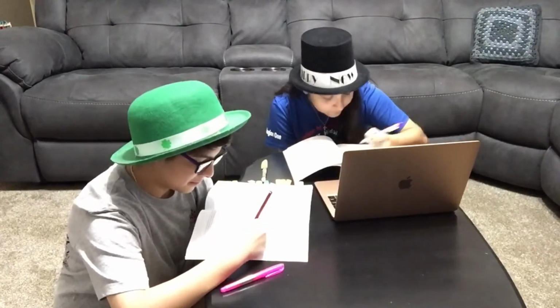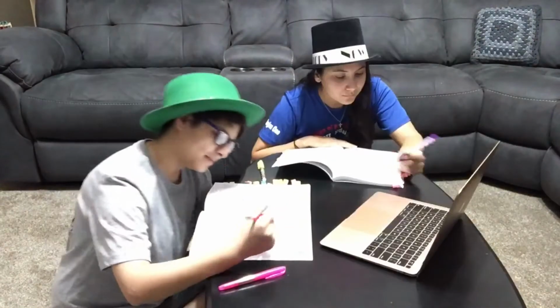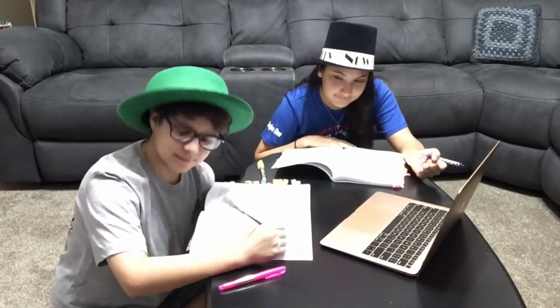Now that you have your own definition, we can finally look it up in the dictionary. The next strategy is called passage clarification. When you come across a section of the text that you don't quite understand, you will place brackets around it.